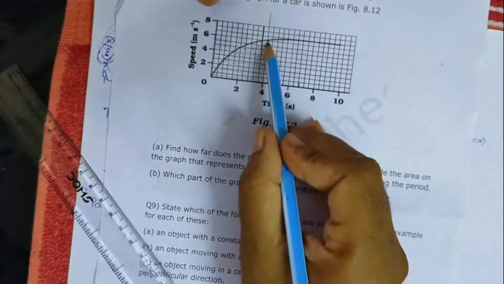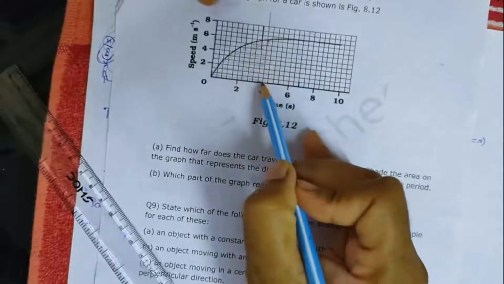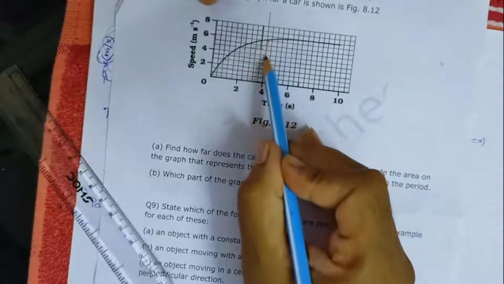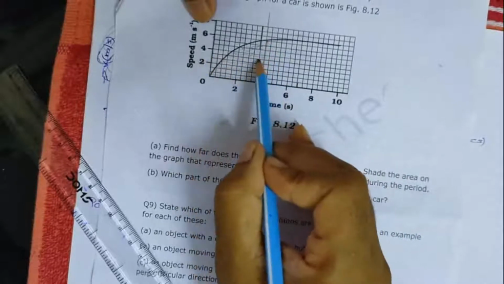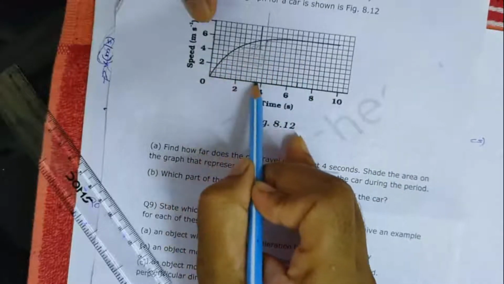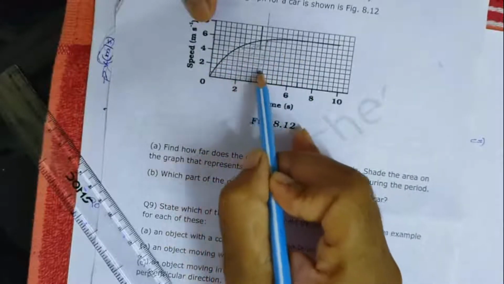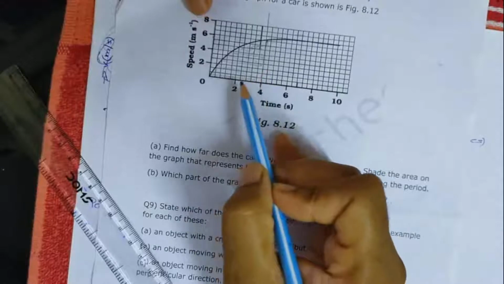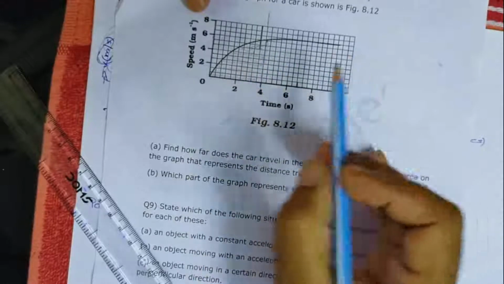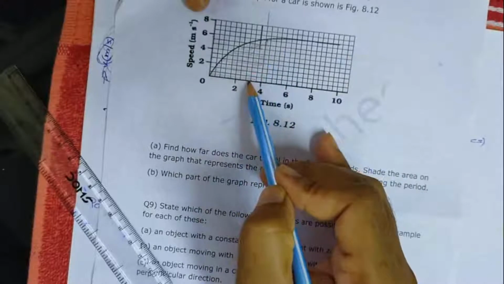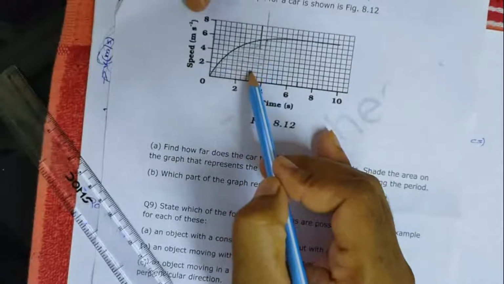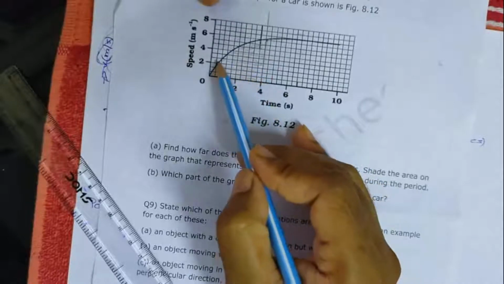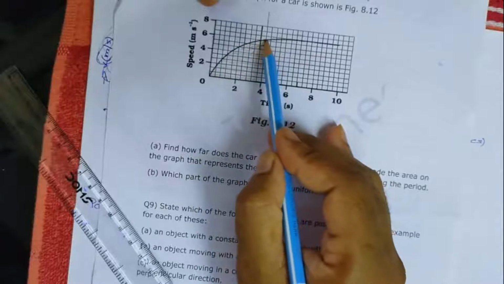See this closely. It appears that it is a quarter of a circle, but it is not. You might be asking why? Because the length of this line is 6 and the length of this line is 4. That means the radius is not the same, so it is not a quarter of a circle. This is not a geometrical shape. Actually it is something else, which you will study in class 11. So then, how to find out the area which lies under this curve till t equal to 4?